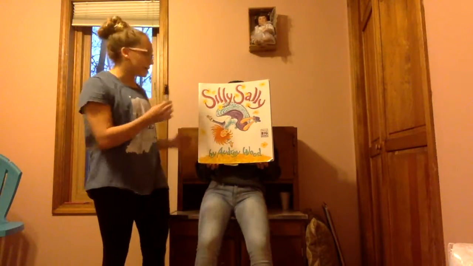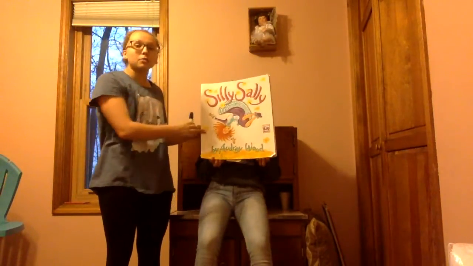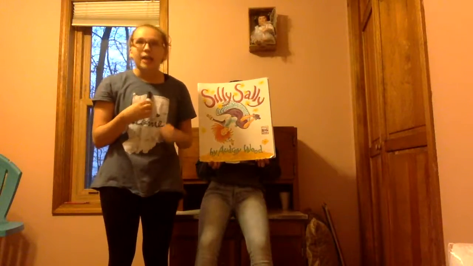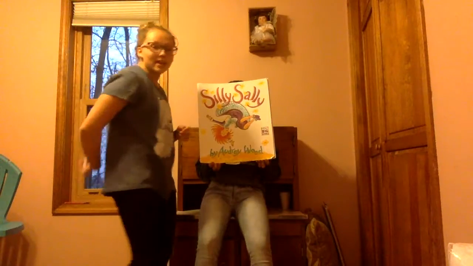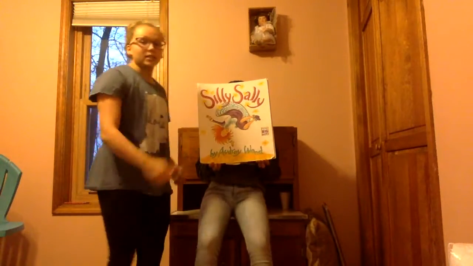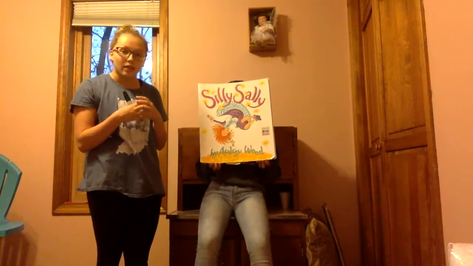Next thing we're going to talk about is the spine. It's similar to what we have in our bodies. Can anyone tell me where our spine is? That's right, it's right here. And what it does for the book is it holds everything together.